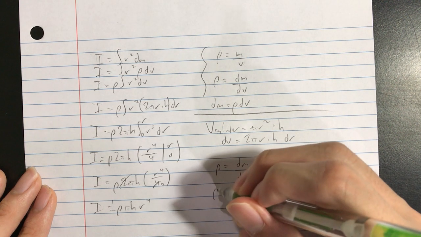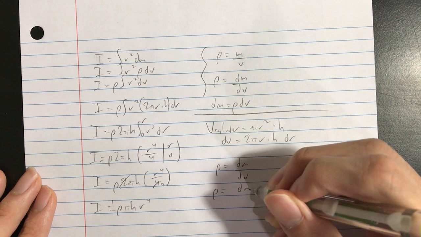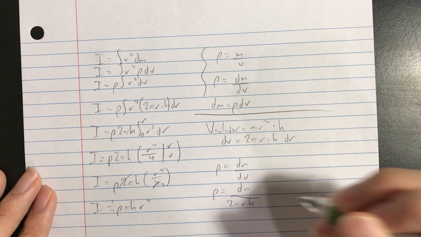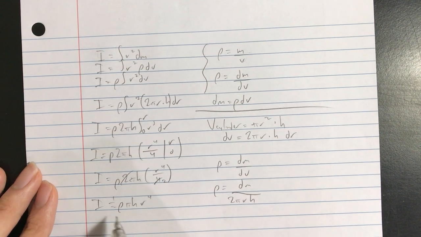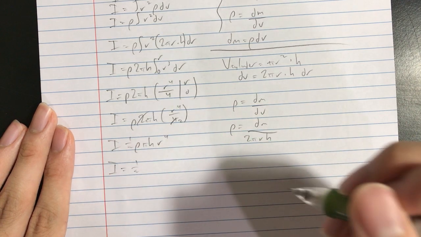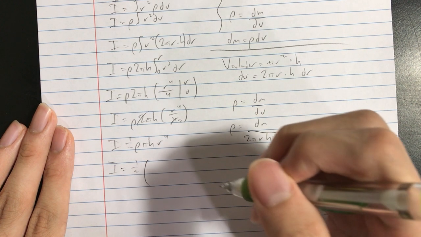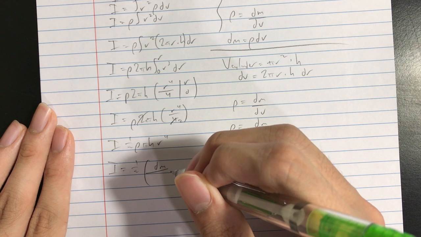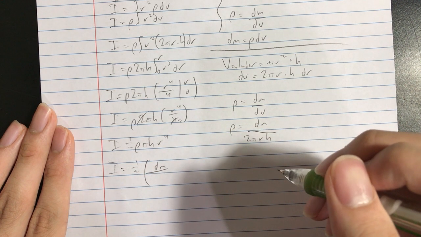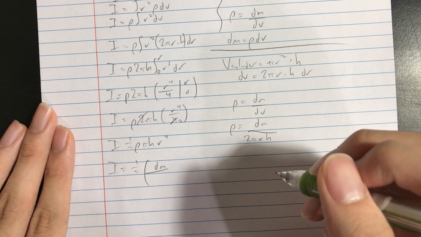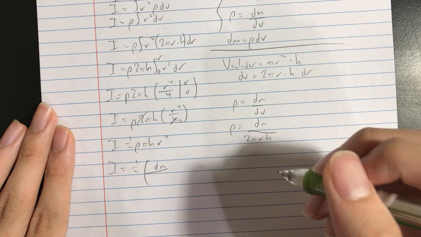So our new ρ equals dm, plug dV in, 2πrh. Now we can plug this density back into here. I equals 1/2. This is dm. Did I mess up? Yep.